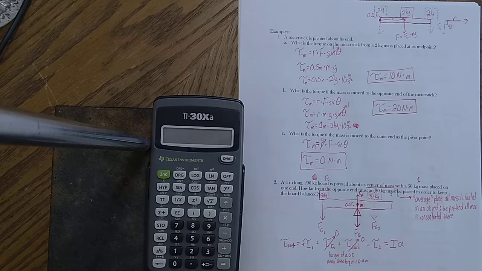Okay. We want to keep the board balanced. We want to keep it doing exactly what it's doing. It's balanced right now. We want to keep it balanced. Well, think about it like this. If we had a situation in linear motion where we had an object that was at rest and we wanted to make it stay at rest, or it was moving with a constant velocity and we wanted to keep it at a constant velocity, that meant the acceleration was 0. Same thing here. We have a board that's balanced.